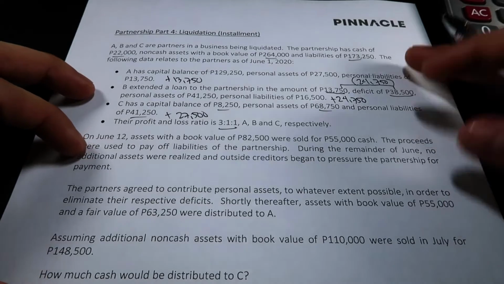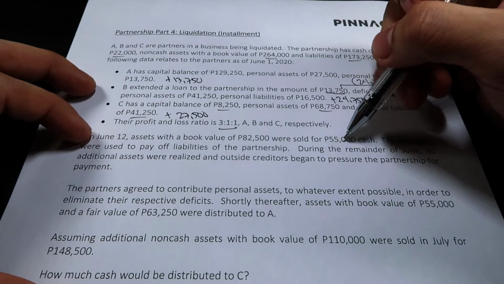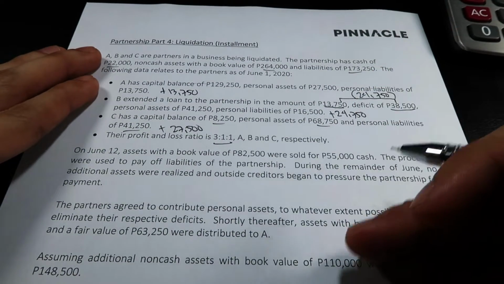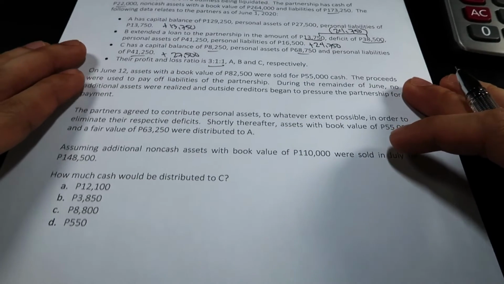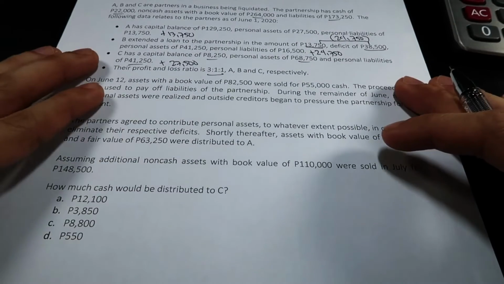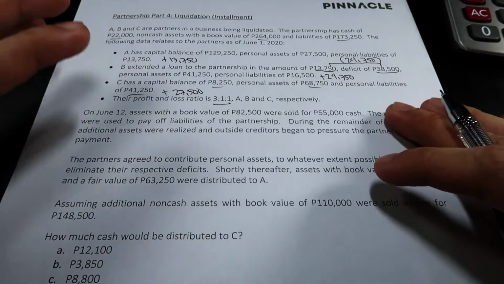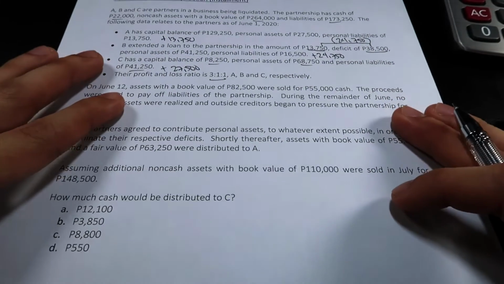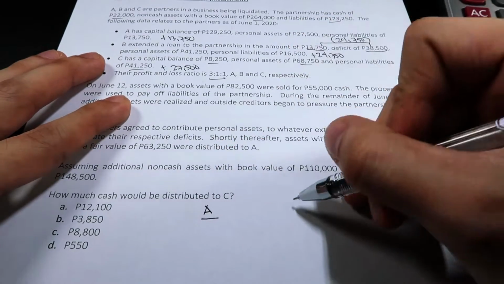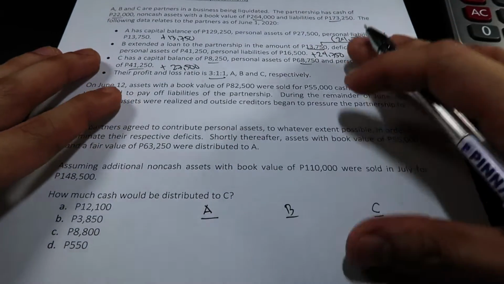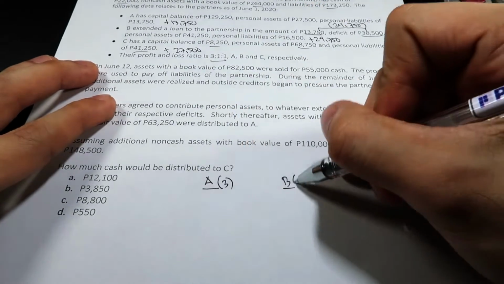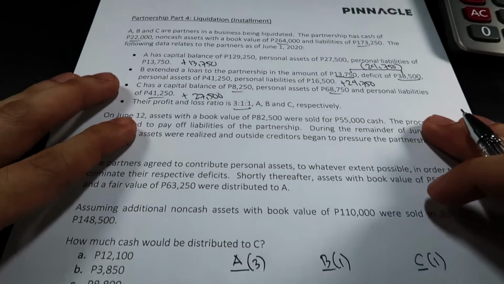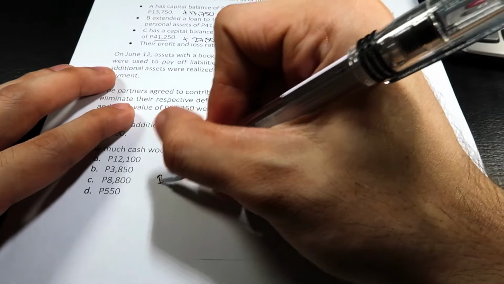On June 12, assets with a book value of 82,500 were sold for 55,000 cash. So, ito na yung mga transactions that happened for the rest of the month. In this case, yung gagawin natin is i-layout natin ulit yung accounting equation. But this time, since nagbabalance lang naman lahat, let's just focus on the capital balances of the partners. Partner A, partner B, and partner C. Let's put their P&L ratios, 3:1:1.